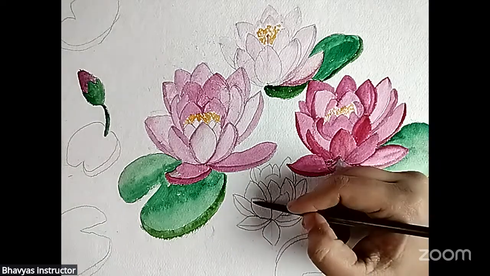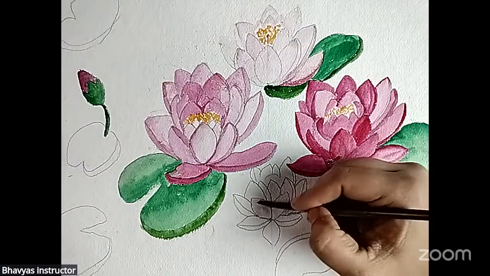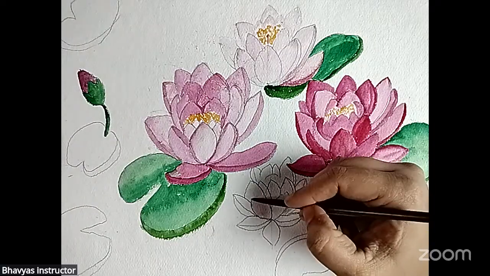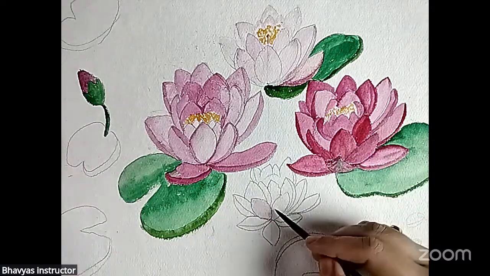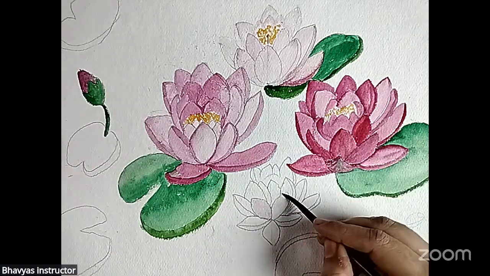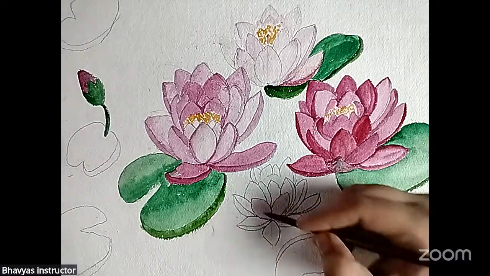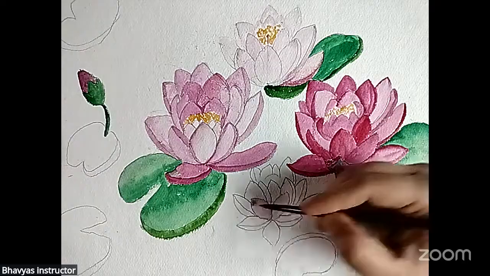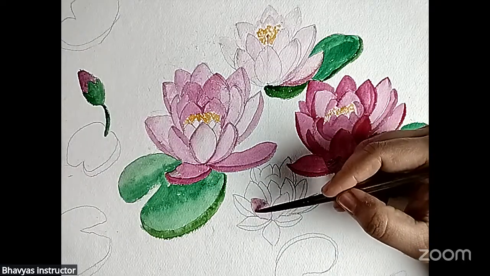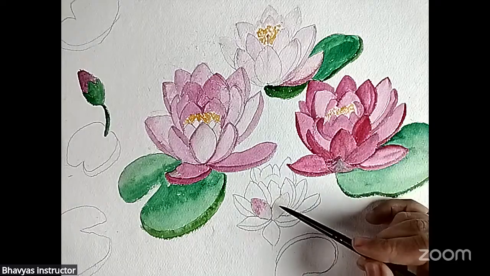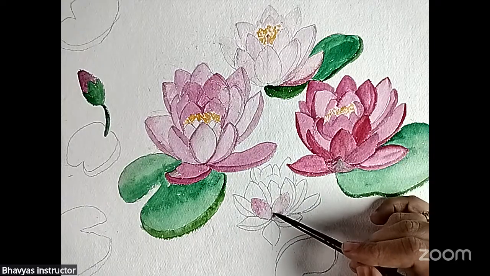Now add clear water here. For each and every petal, you need to add clear water when you are working with the lighter values. Add clear water here and then add light pink. You just drop the pink color. It will flow like this. See, it will flow and adjust on the paper surface like this.